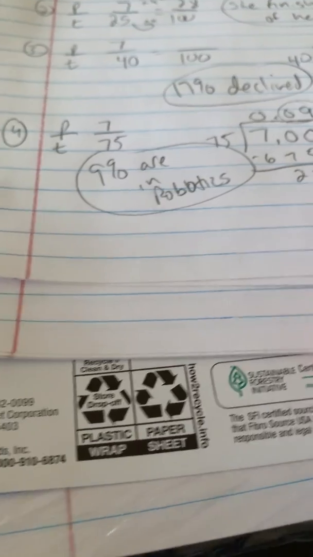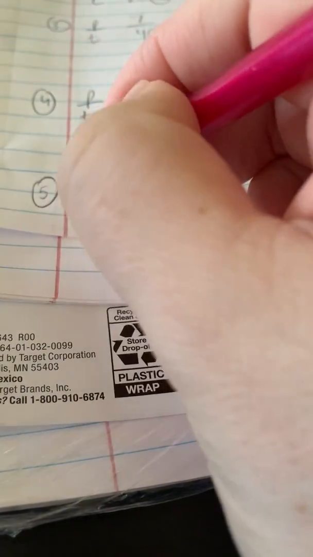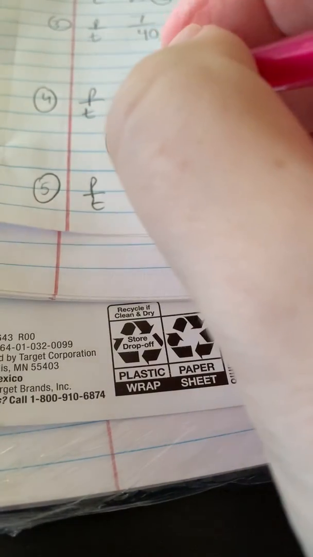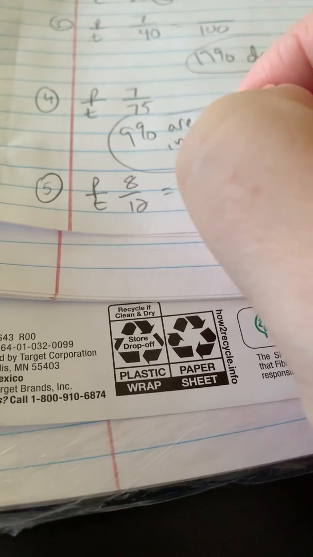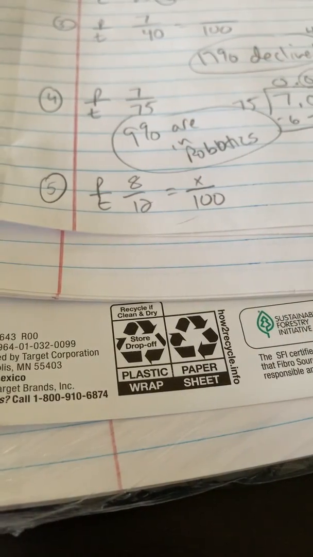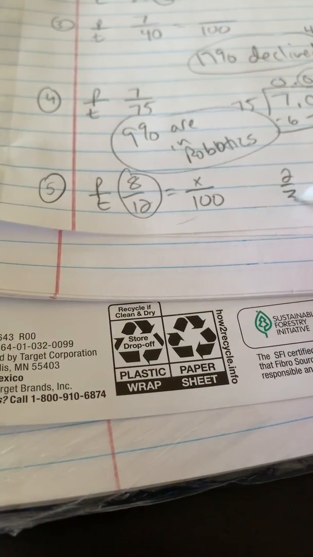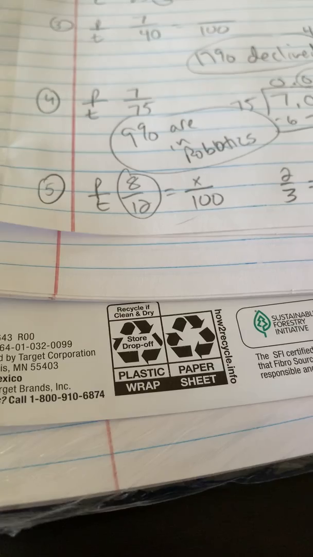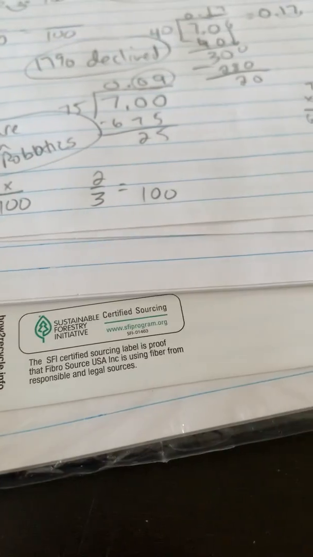Number 5, it says that Damari attempted part over total. He attempted 12, he completed 8. 8 over 12 equals x over 100. Cannot get from 12 to 100. I'm going to try and simplify this. I divide them both by 4 and I get 2 over 3. I can't get to 100, but 2 over 3 is a much easier division problem to do than 8 divided by 12.